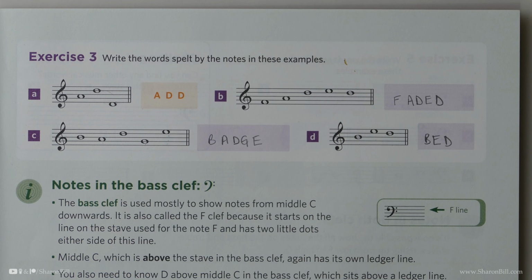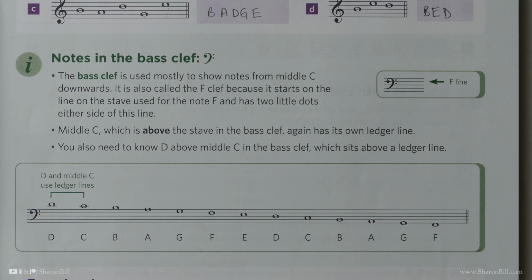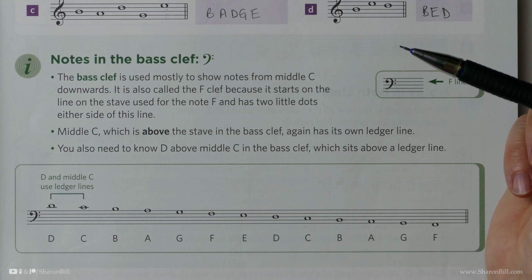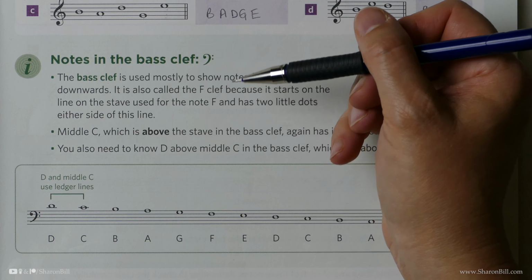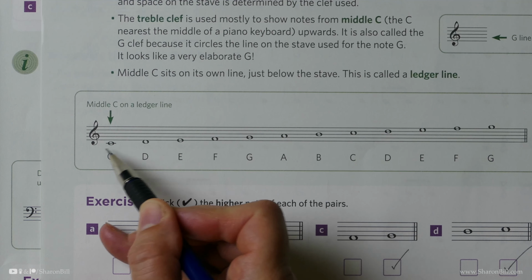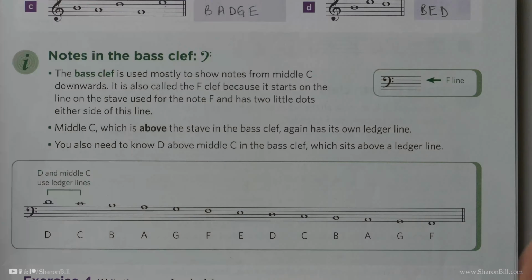So now let's move on to the bass clef. Now notes in the bass clef are for low instruments, so bass guitar, cello, double bass, bassoon, all the low instruments like that. And the reason that we have this, if you remember, we can have ledger lines, but for example, if you only stayed in treble clef and we had to keep getting lower, lower, lower, there'd be so many ledger lines, it would be very, very difficult to read. And so that's why we move into the bass clef.